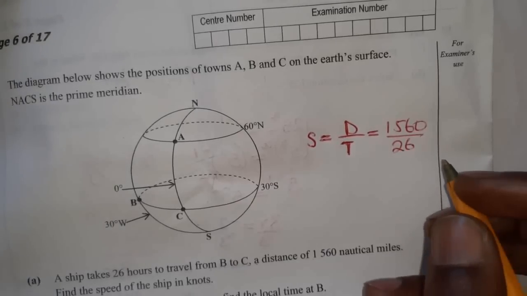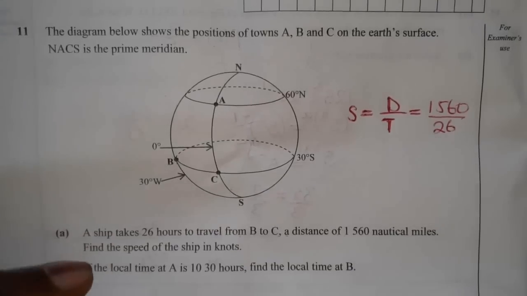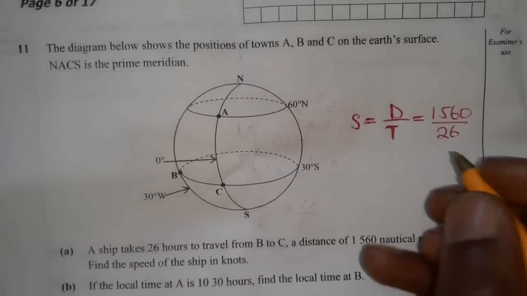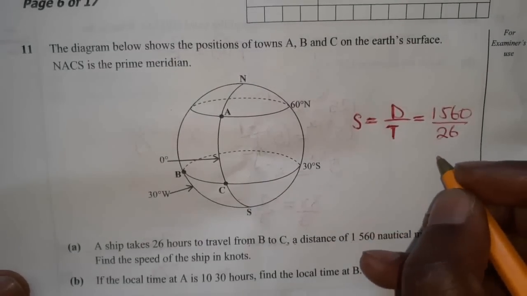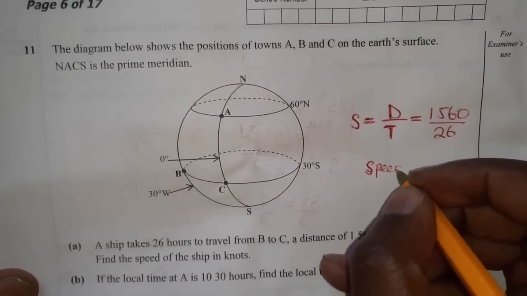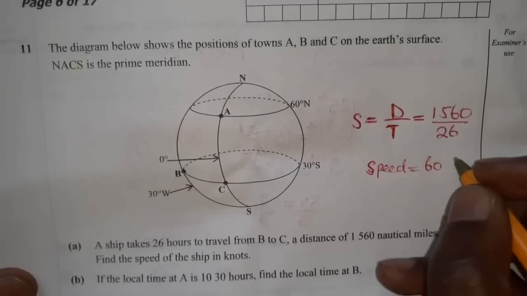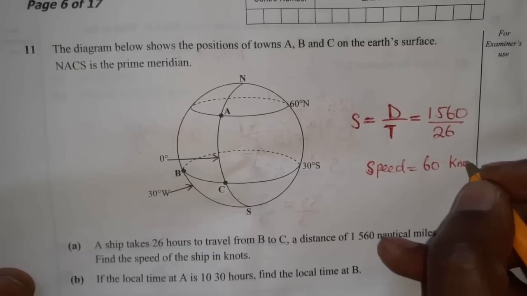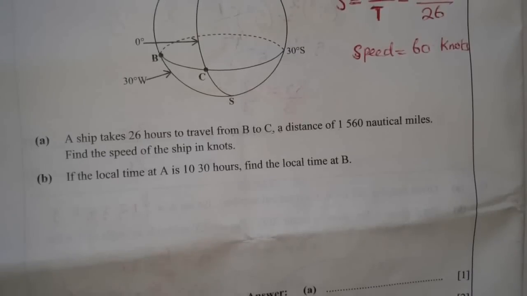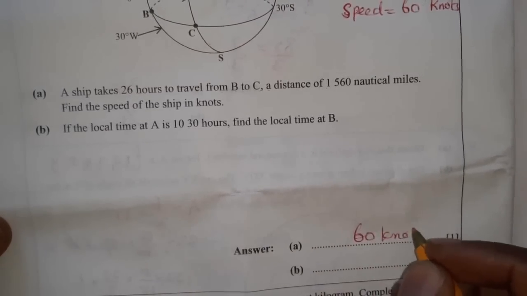Can we divide and see what we're going to get? Okay. So what are we getting? So we discover that the speed is equal to 60 knots. Okay. Make sure your answers are supposed to be here, 60 knots.